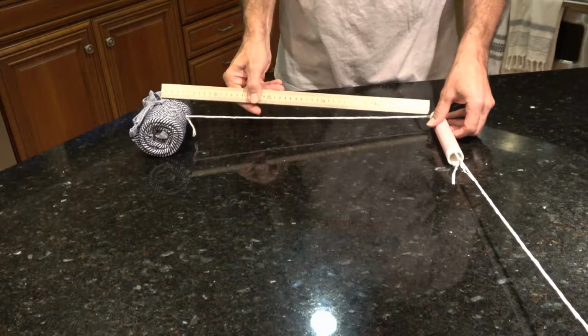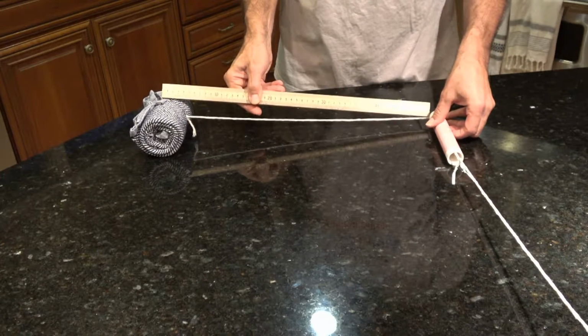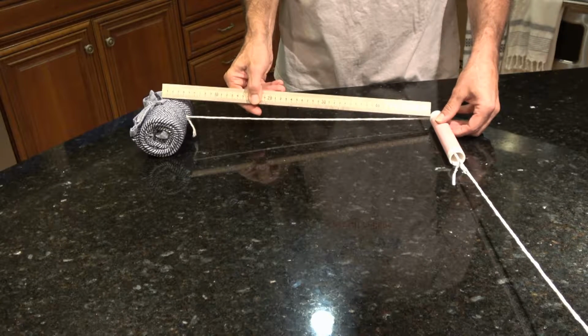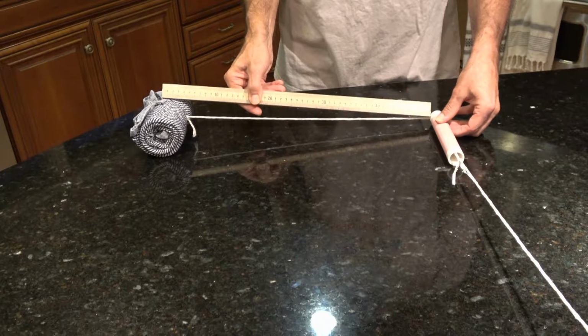In this case, it's almost exactly 50 centimeters. So that's r. For me, it would be 50 centimeters. For you, you'd have to measure your setup.